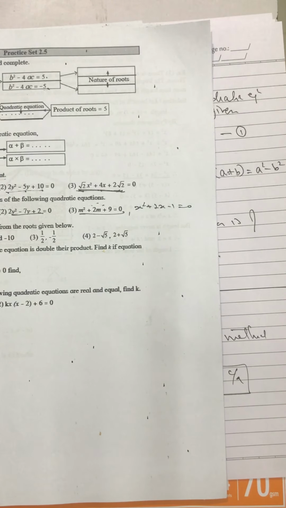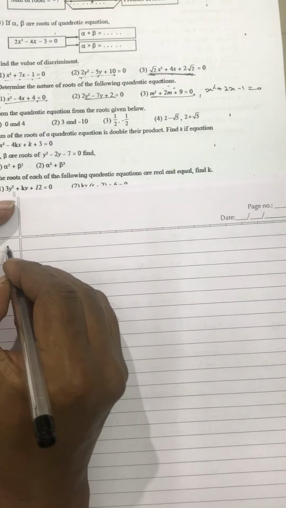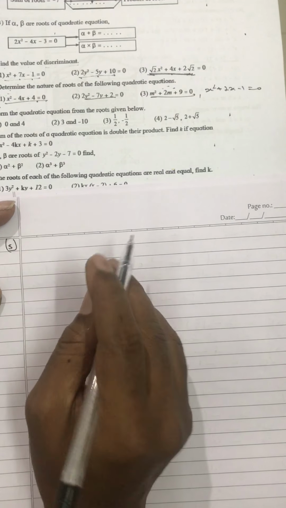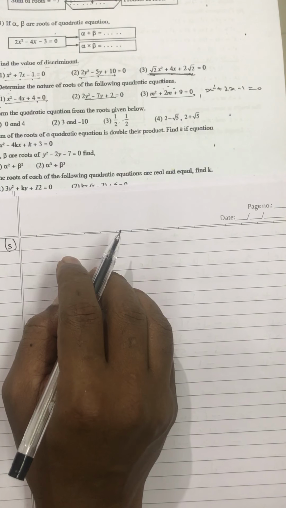Now a few more questions, 5th, 6th, 7th. We shall try to complete these also. These are important questions. Sum of the roots of a quadratic equation is double their product. Now here they have given a relation.